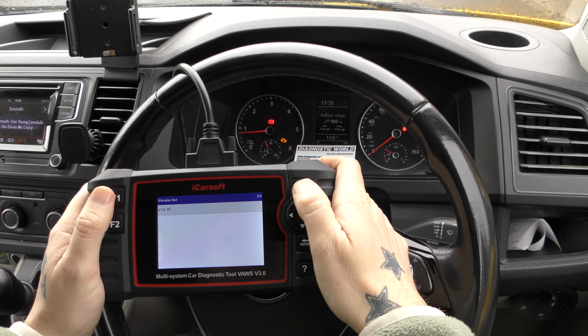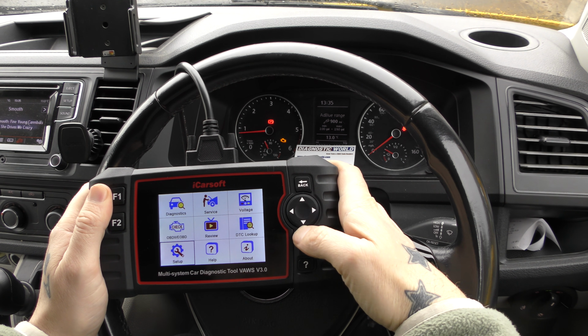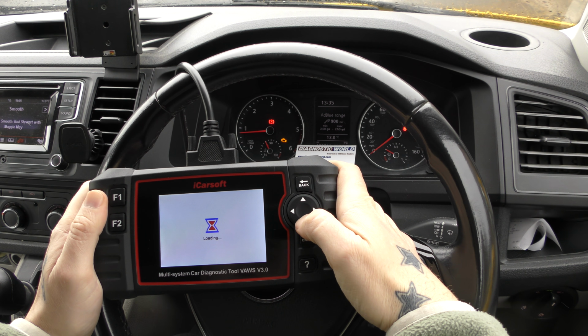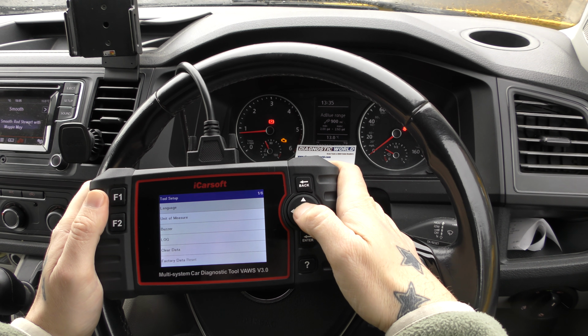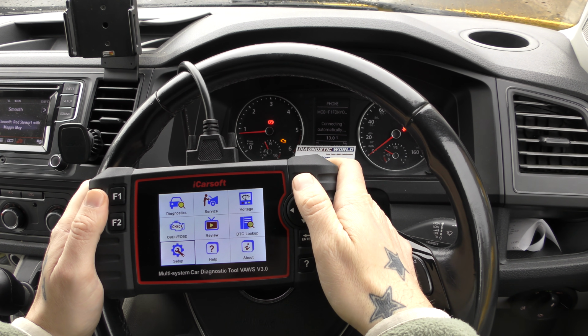So let's say we're going back to the home screen. In fact, I'm just going to go to setup and turn the buzzing sound off because it's really quite annoying. But if you are interested in this tool, I'll pop the link in the description below this video. I'll come to that in a second.